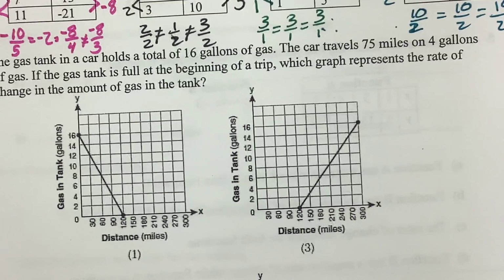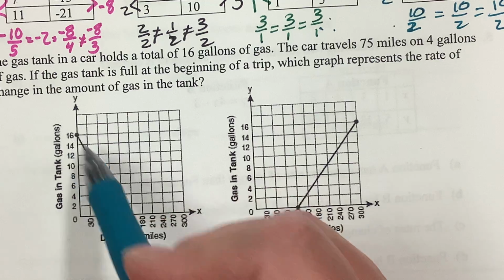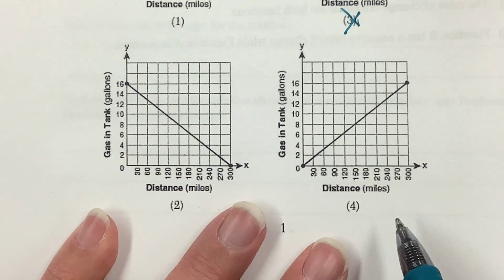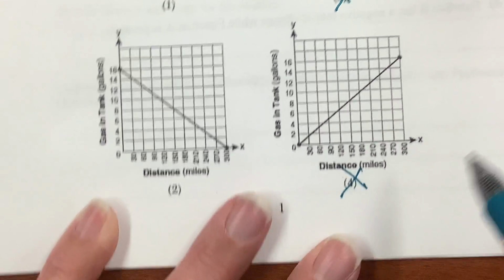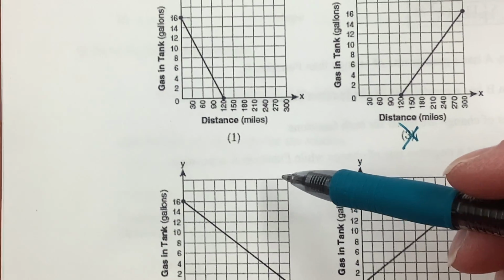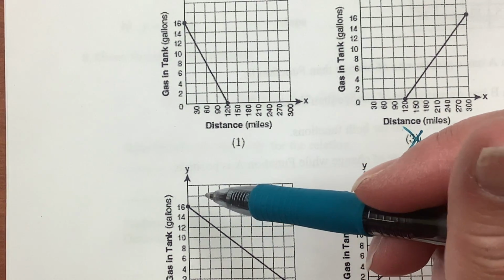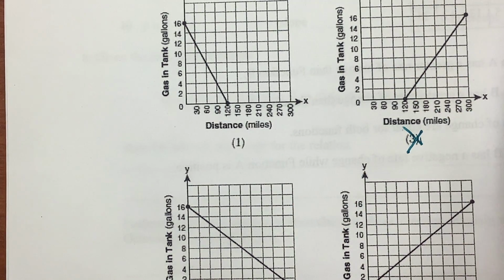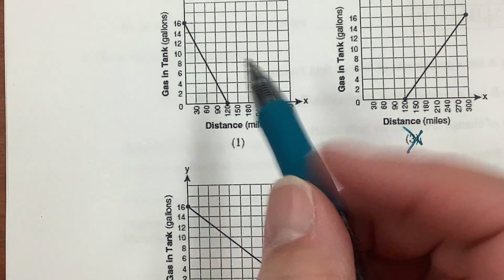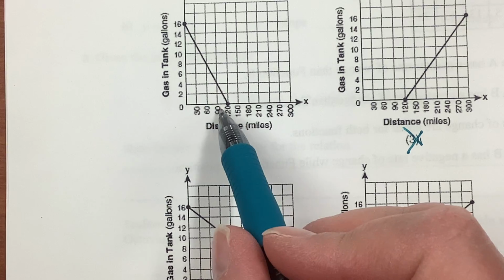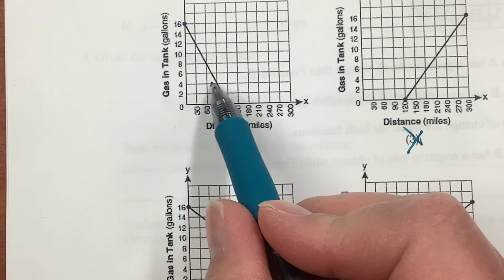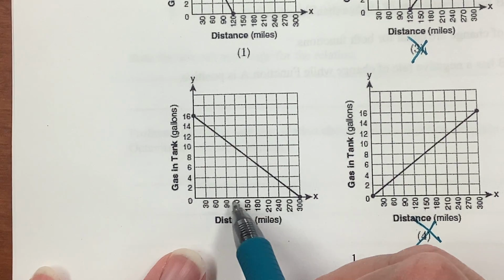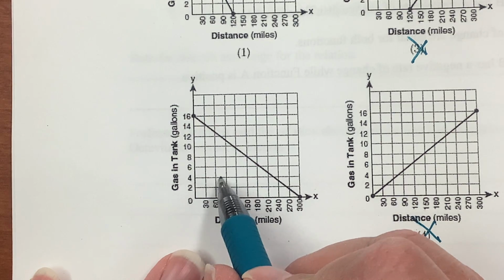So it cannot be this, but it could be that because the gas is going down. And it can't be this. It could be this, but it can't be this one because the gas has to go down. So it can only be one of these two. They both start at 16, which is good, but then it says 75 miles on 4 gallons. Okay, so that means if I go to 75, 30, 60, 80, 75 is going to be over here. It has to be 4 gallons. Okay, so that's saying 80 is 4 gallons. And what's this one? 75 would be right here, and that would be it.